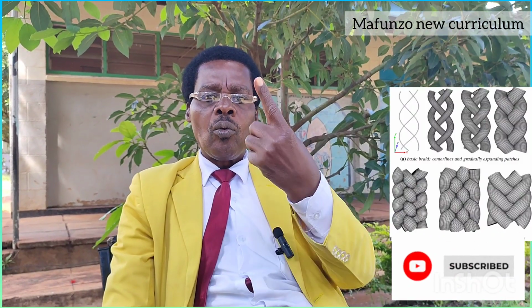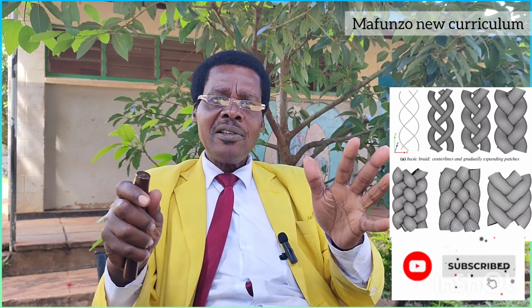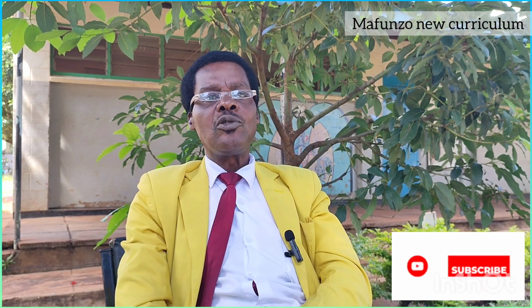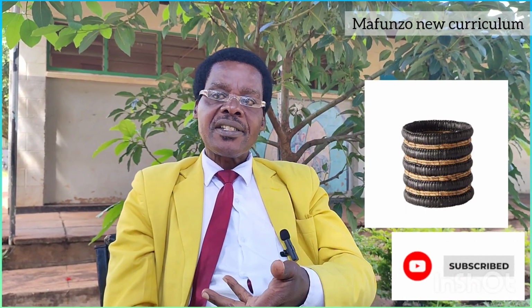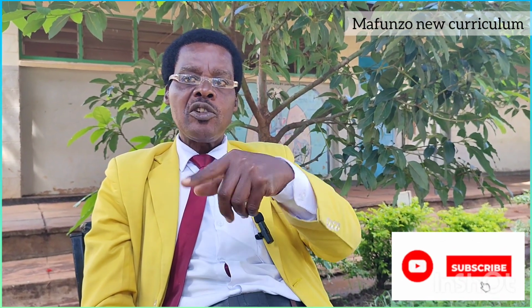One, plaited coils are made by braiding strands, the way girls braid their hair when they go to the salon. Plaited coils are made by braiding two or more strands to make a pattern that you would wish to make. And then rolled coils are made by rolling strands of a material together.